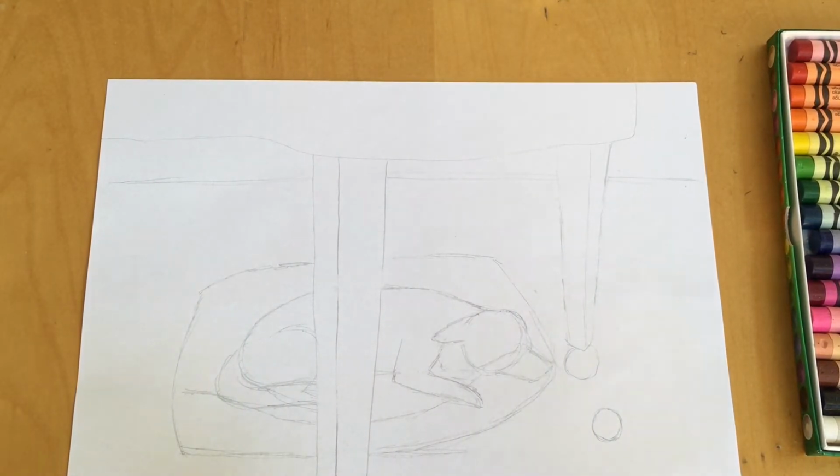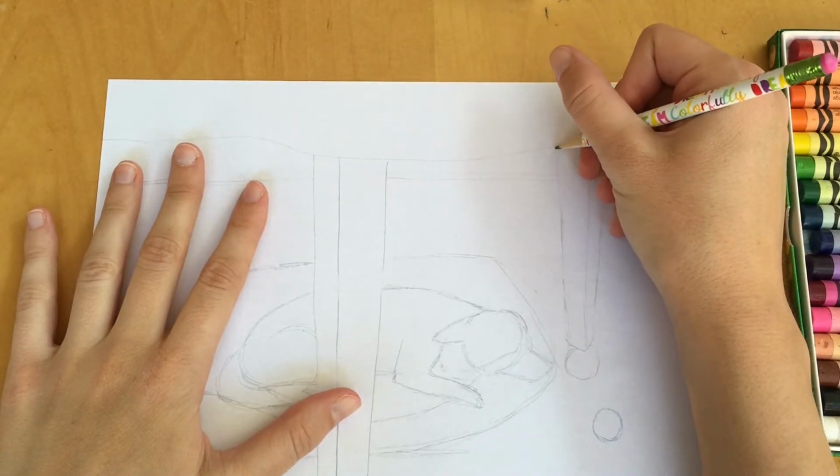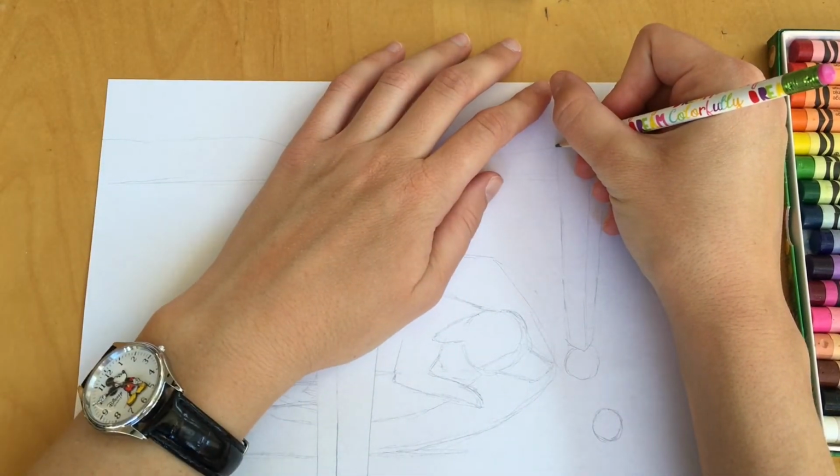So I'm going to want the lines on my piano to be very firm, straight.